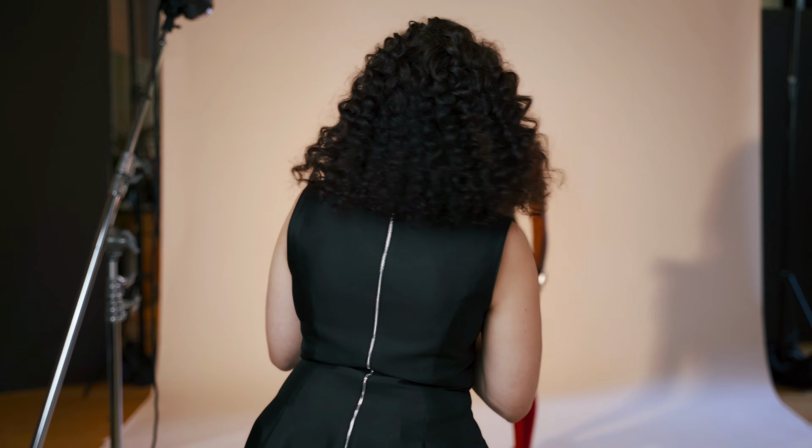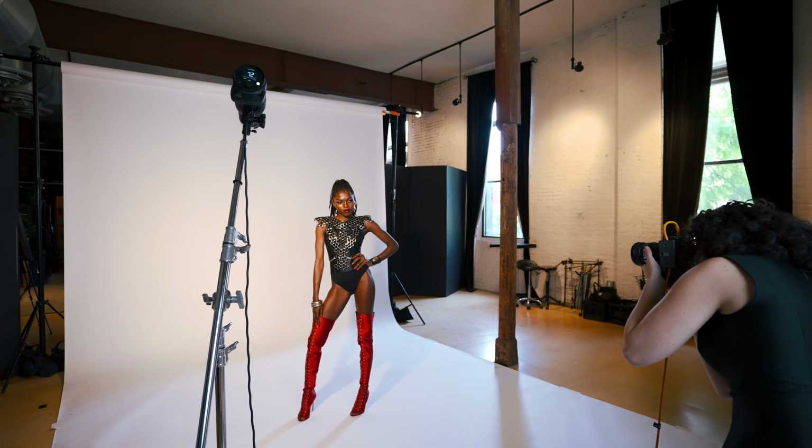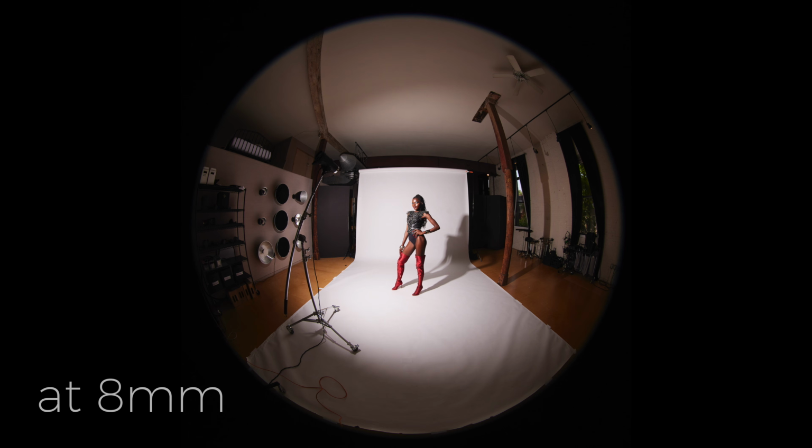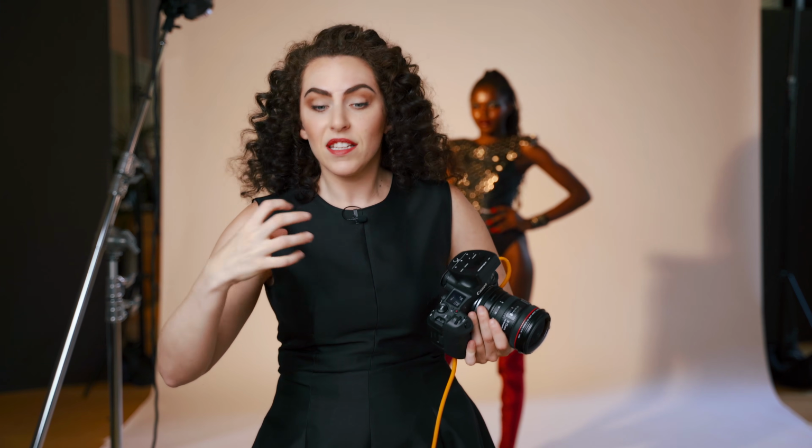All right, so I'm going to start off and show you what this image looks like at 8 millimeters. Okay, perfect, just like that, keep your hand on the hip and hold that pose for me. You see my entire studio, the floor, the ceiling, the walls to the side. It includes everything. If you're out on location, you can use this to your advantage. Maybe you're shooting the subject against the sky, or in a cityscape where the buildings seem to morph around them, or maybe it's several people leaning in and the environment is part of the concept. But in the studio, this is going to create some challenges.